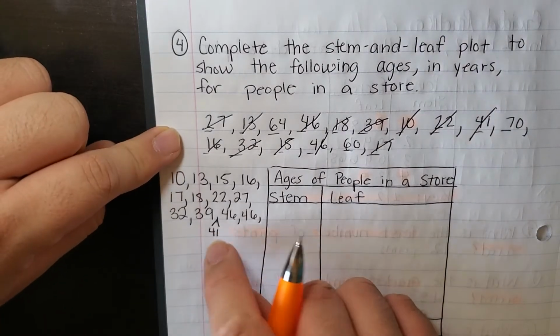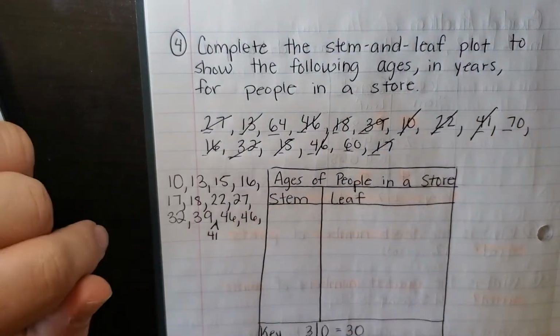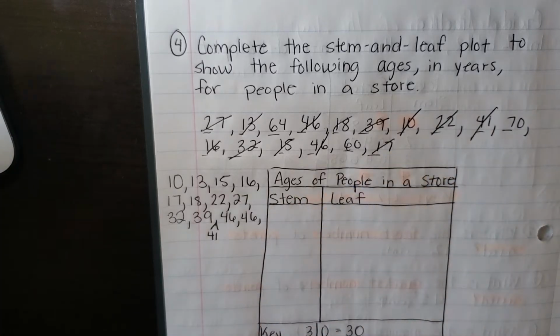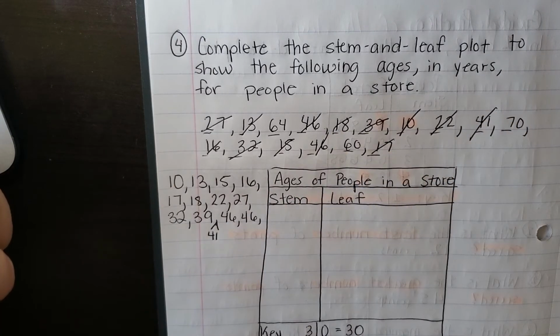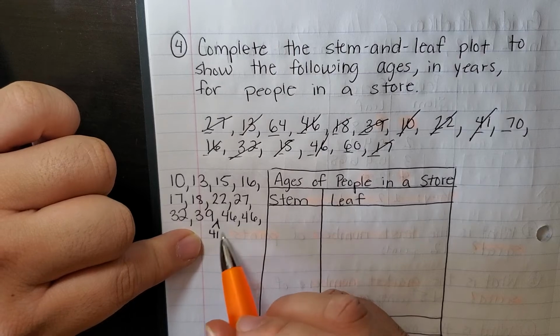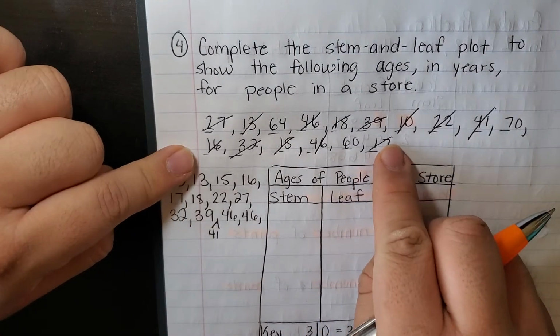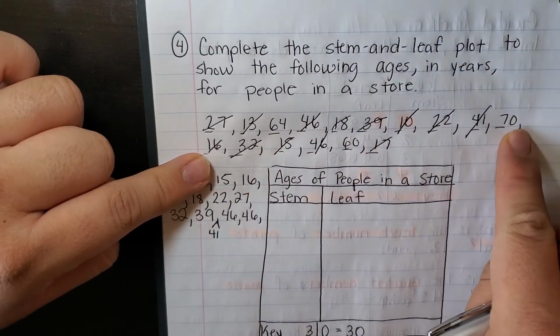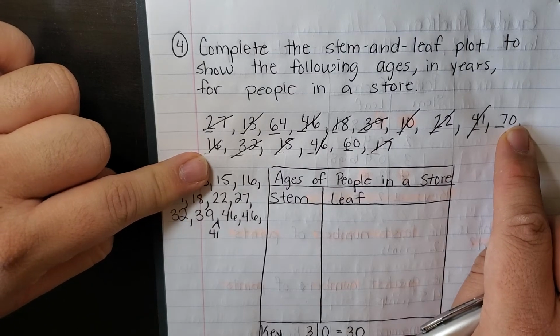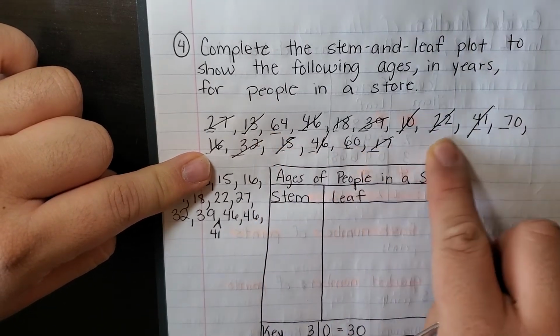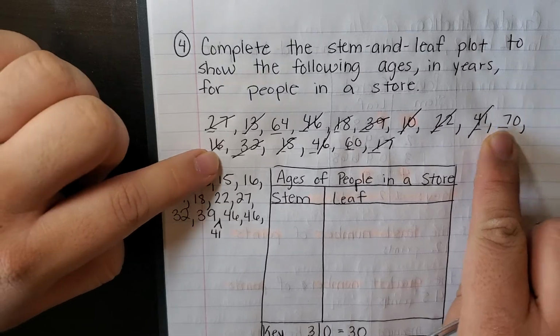So just make sure if you do that, use a pencil, that way you can erase. Don't be like me that I'm using a pen. I'm only using a pen to make it nicer on the video. So 41, 46, and 46. Do I have anything else on the 40s? No. Okay, do I have anything on the 50s? No. Is it 60, 60, 70? No. Okay, so 60's next.